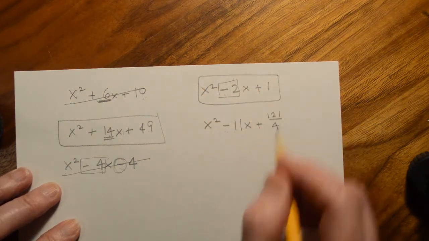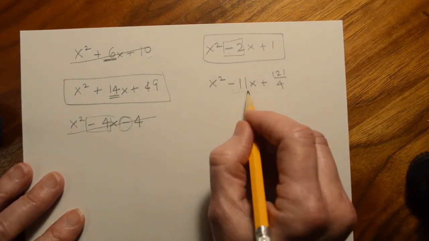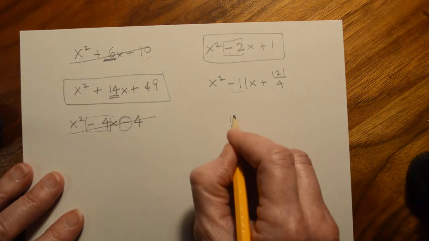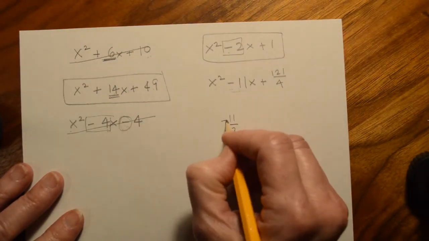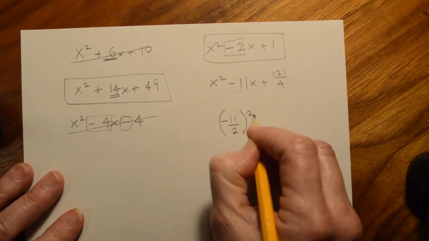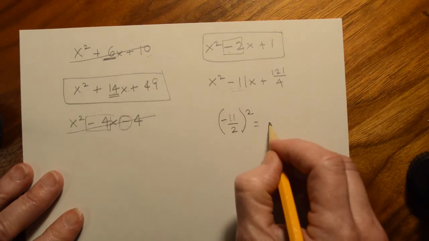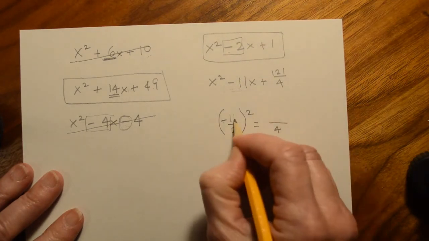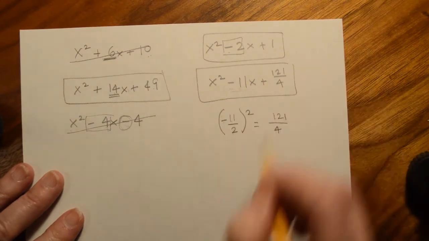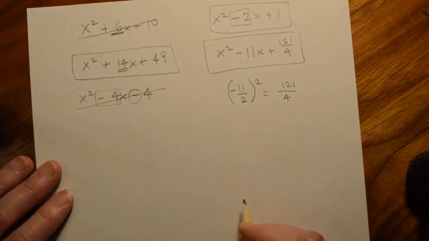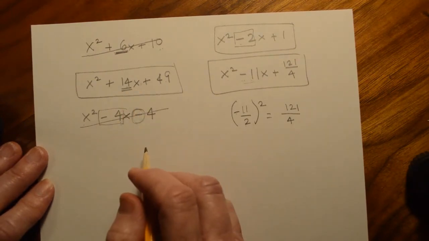Yes, this is. All right, this one's a bit of a doozy because it's an odd number, but if I take half of 11, it's 11 halves, and even negative 11 halves, and if I square that, negative times negative is going to give me a positive, so I'm just going to ignore that. 2 times 2 is 4, 11 times 11 is 121. So yes, this also is. Okay, so that is what perfect square trinomials are. That's how you can recognize a perfect square trinomial.